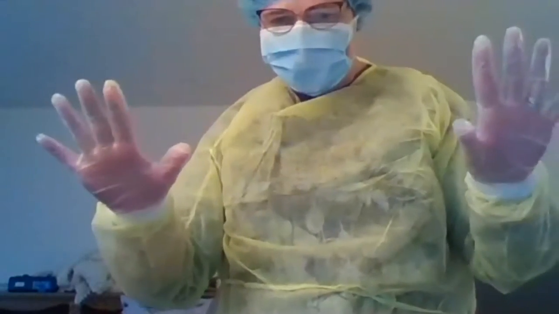Gown, cap, mask, booties, mask, goggles, gloves. Gown, cap, booties, mask, goggles, gloves. Correct.